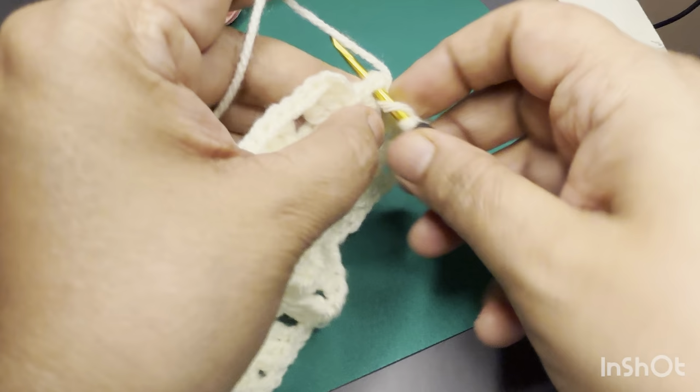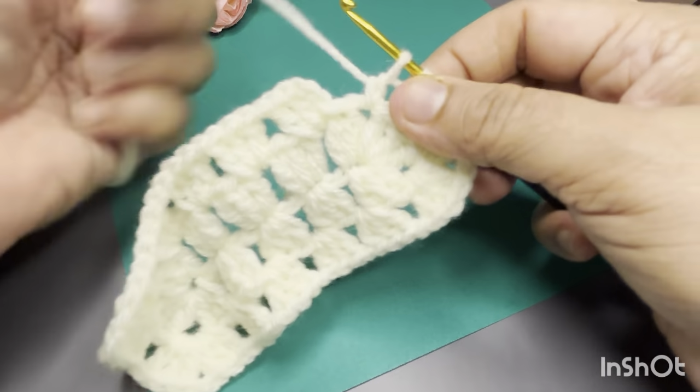You repeat the same pattern in this side also.